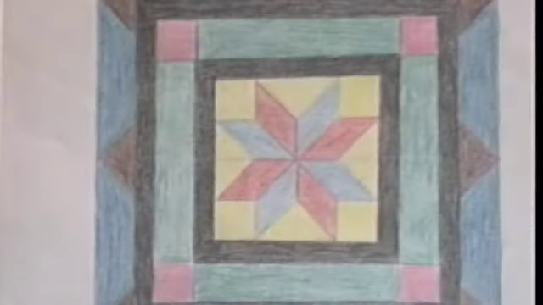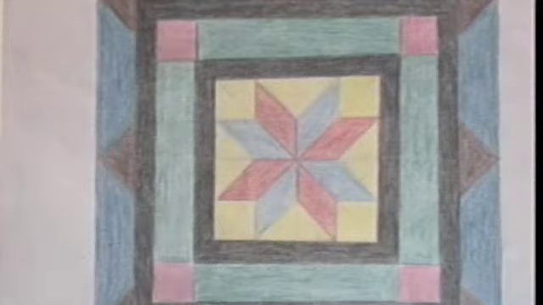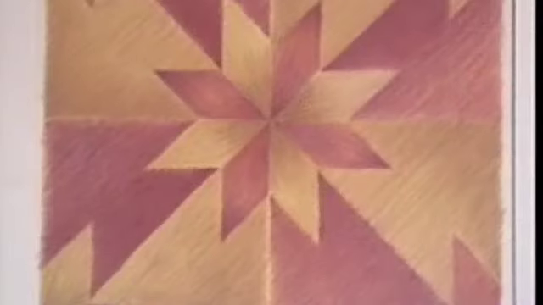Now, I would like to show you some examples of Amish quilt patterns. Here is the first. You'll notice in the center there are a number of Amish diamonds surrounding a central point. Here is another pattern.